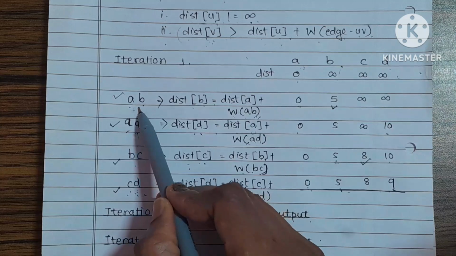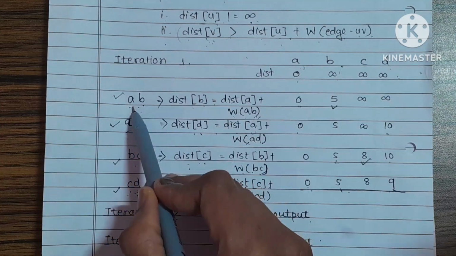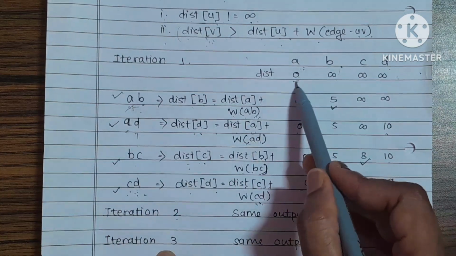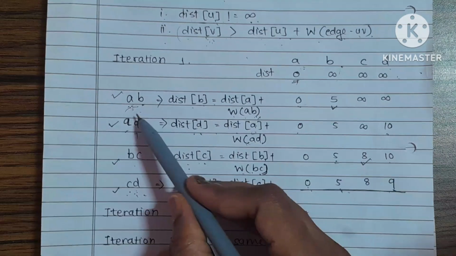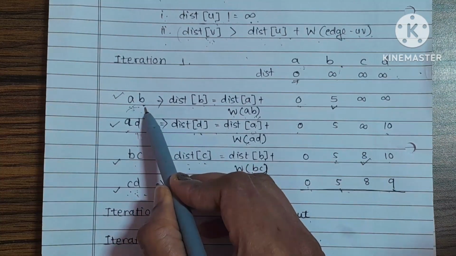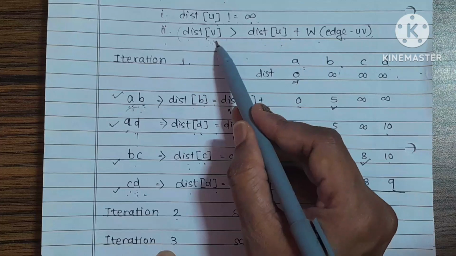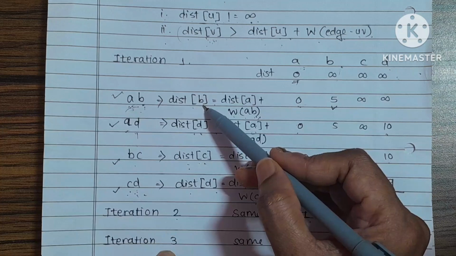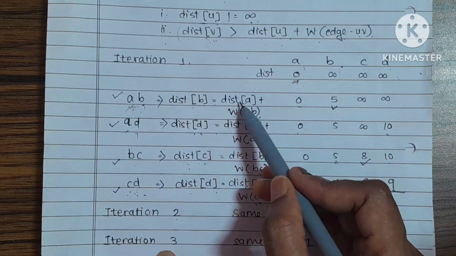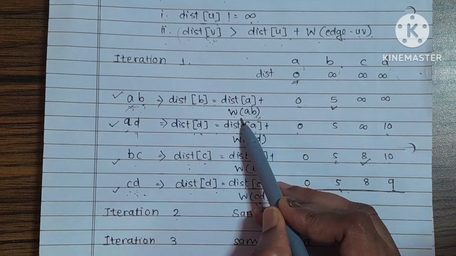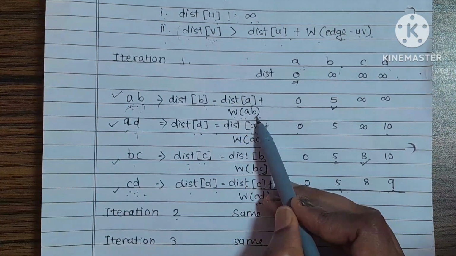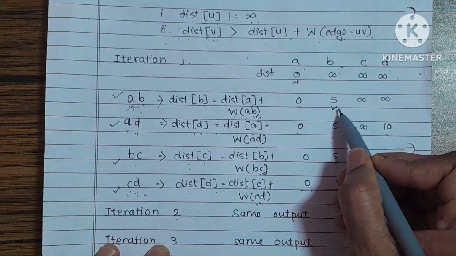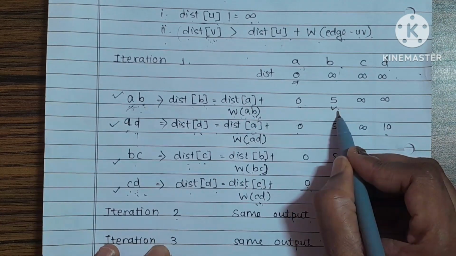With the first edge AB, A is the source node and the destination node is B. As the distance of A is not infinity, it is 0, we are able to update the distance of B. Here we have to substitute the values of B and A. So distance B is equal to distance A plus the weight of the edge connecting A and B. So it is 0 plus 5, which is 5. This is how the distance of B has been updated.